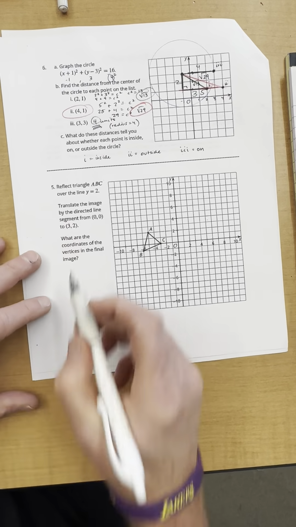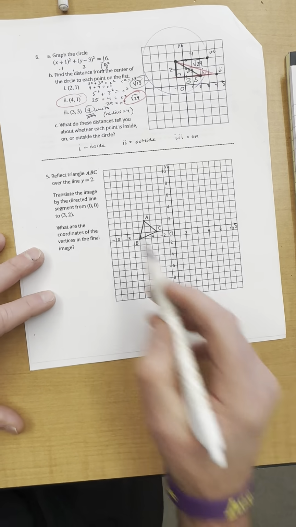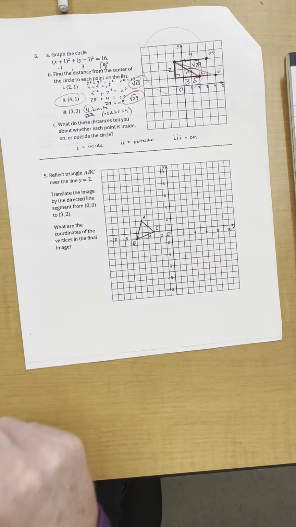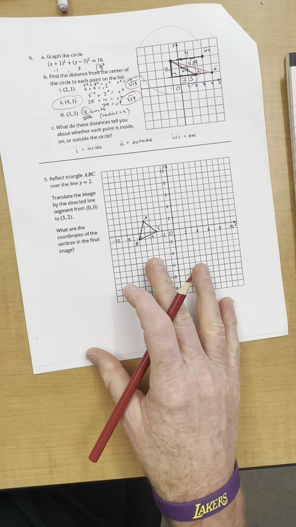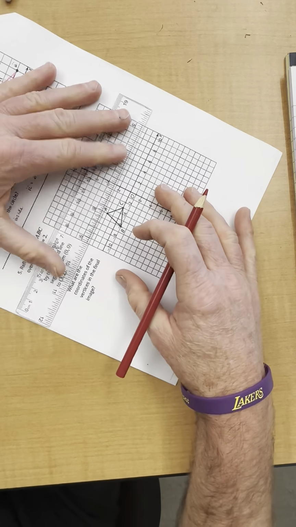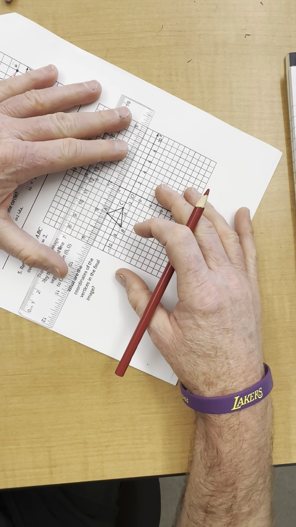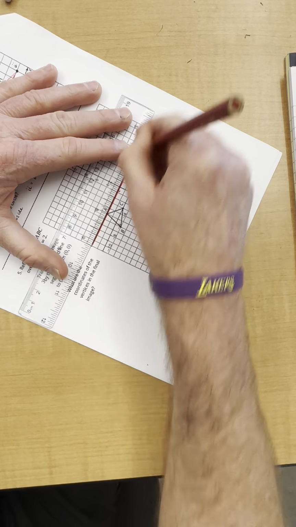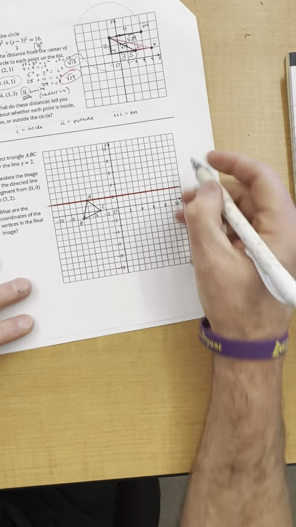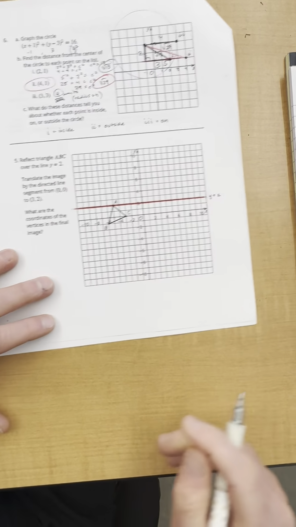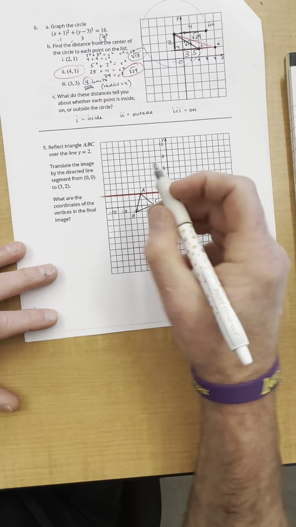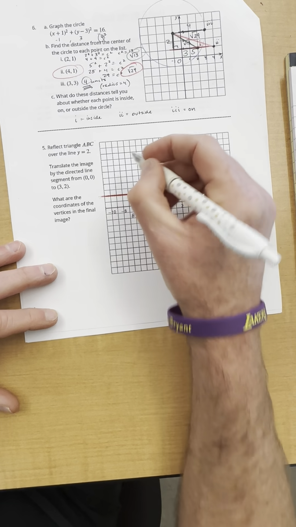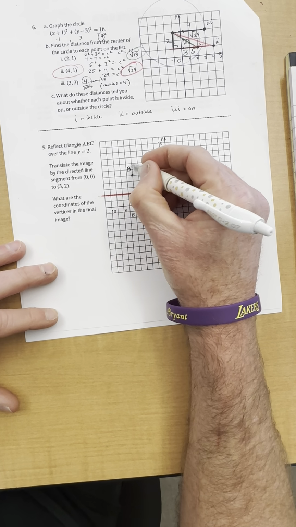Okay, number 5, reflect triangle ABC over the line y equals 2. Okay, no problem. So let's draw y equals 2 in red here. So we got to reflect over y equals 2. Pretty simple. Just count 1, 2, 3. 1, 2, 3. That's going to be B prime.